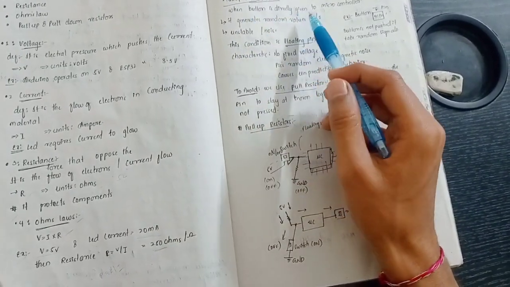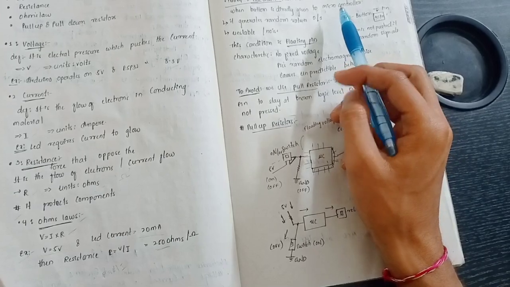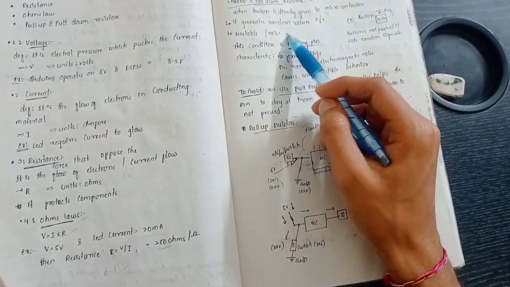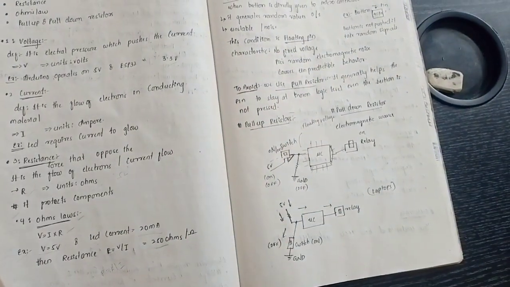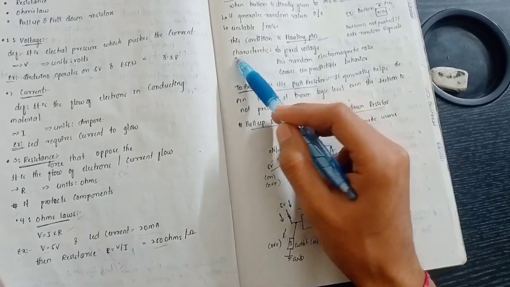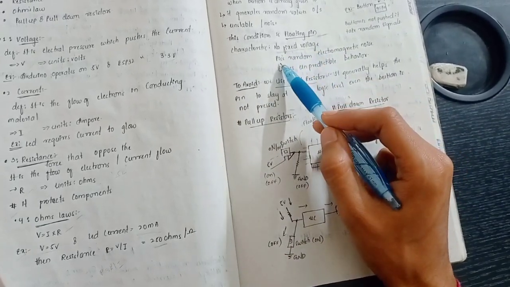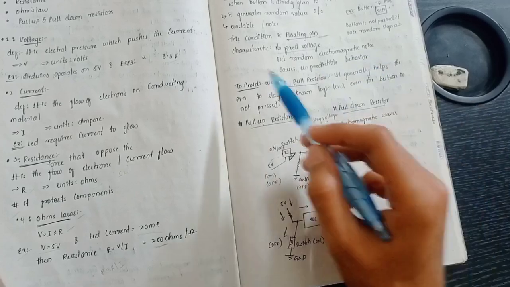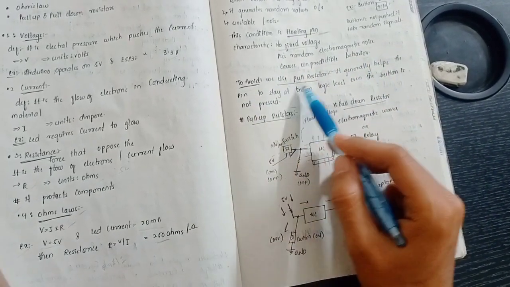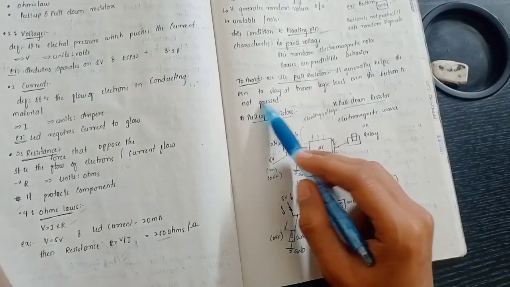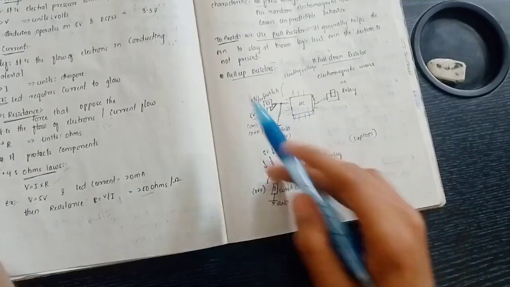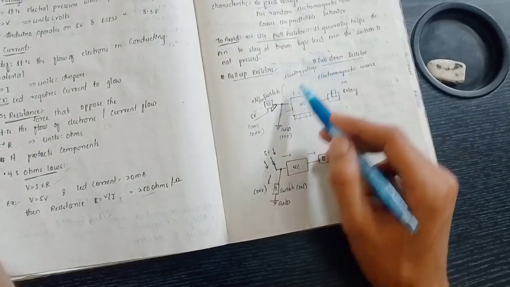When a button is directly given to microcontrollers for work, it generates random values, zeros or ones. It might be unstable and produce noise. This condition is known as floating pin. Floating pin has some characteristics like no fixed voltage, picks random electromagnetic noise from the circuit, and causes unpredictable behavior. To avoid this, we use pull resistors. It generally helps the pin to stay at a known logic level even when the button is not pressed. These are divided into pull up and pull down resistors.